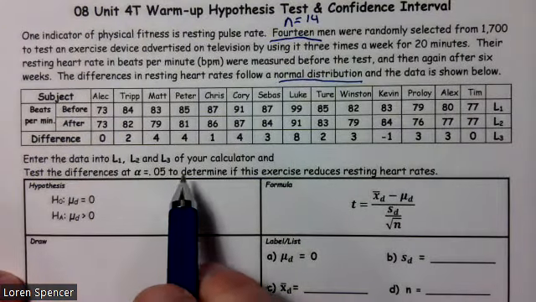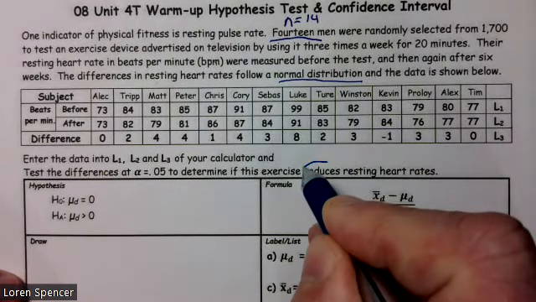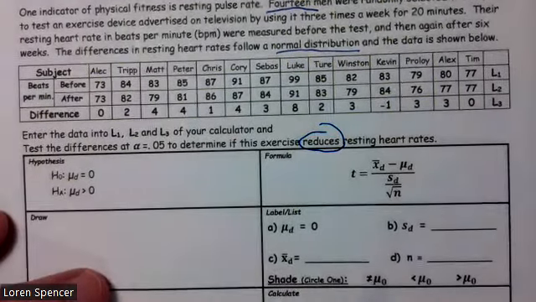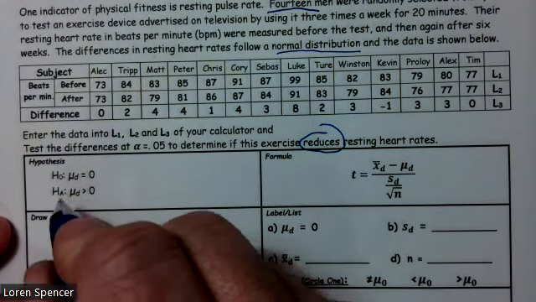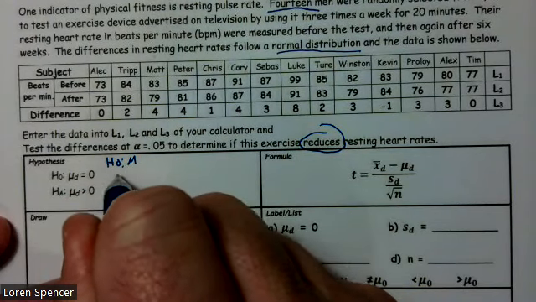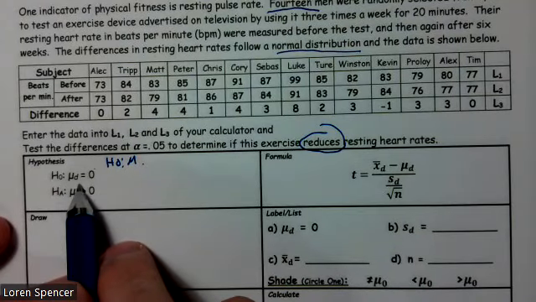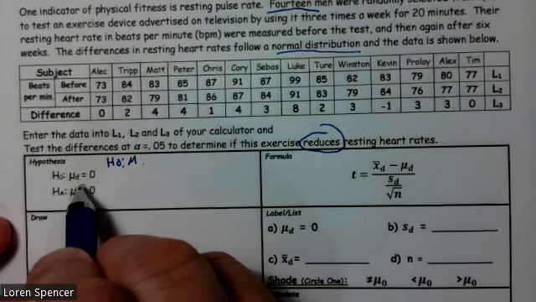It says test the differences at alpha equal 0.05, determine if the exercise reduces heart rate. This is tricky. We'll come back to that in just a moment. So because we've not done a paired before, I've gone ahead and written the hypothesis for you. So mu d equals 0 and mu d is greater than 0. Well, in the past, it was always H0 and it would be mu. And all we did was put some d's in there. The other thing that's interesting of note is the expectation is that there is no difference. So the null hypothesis is 0, which means there's no difference.